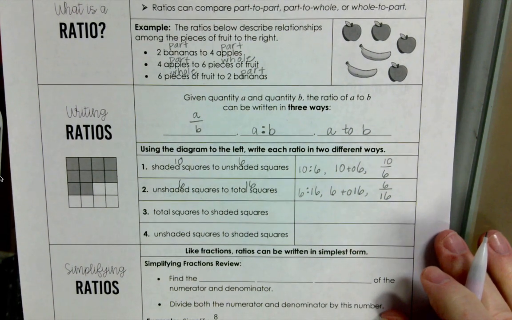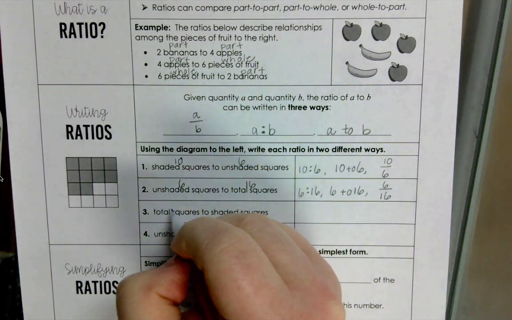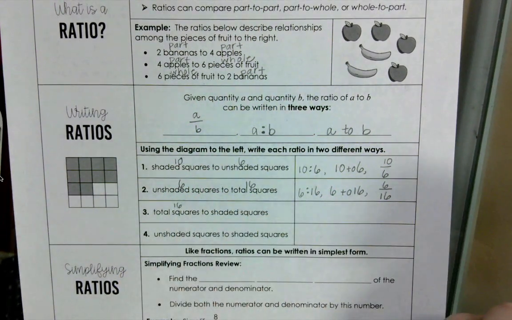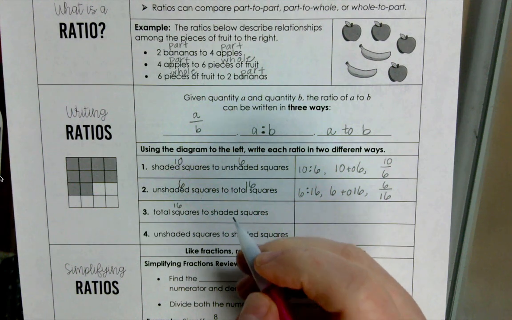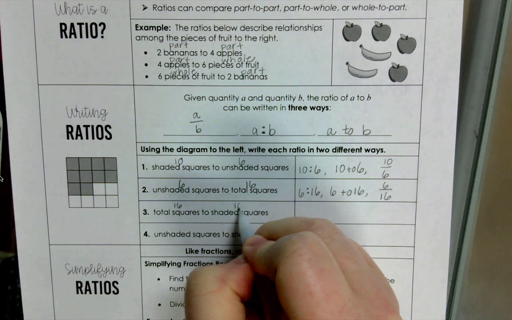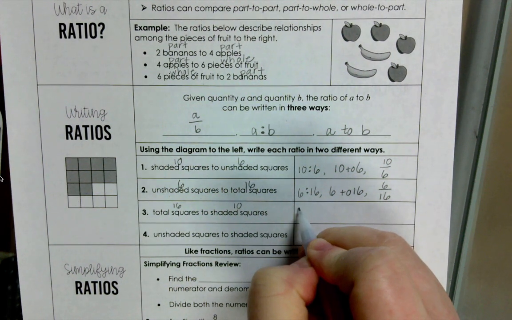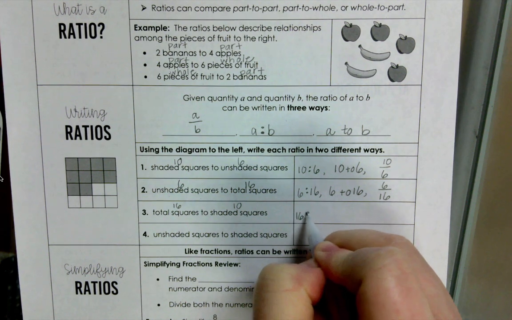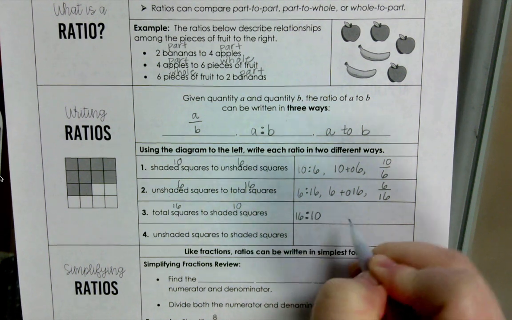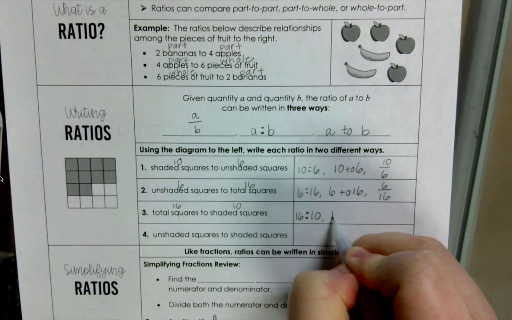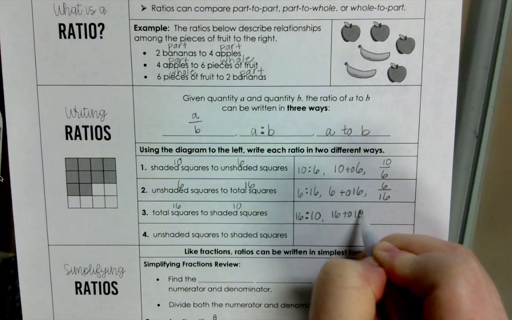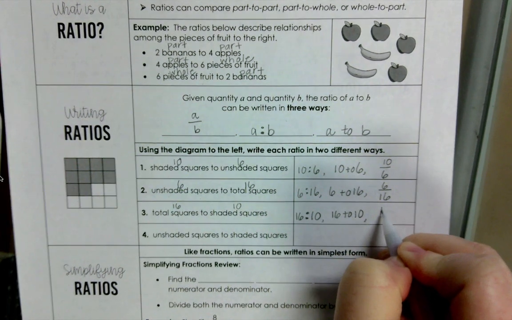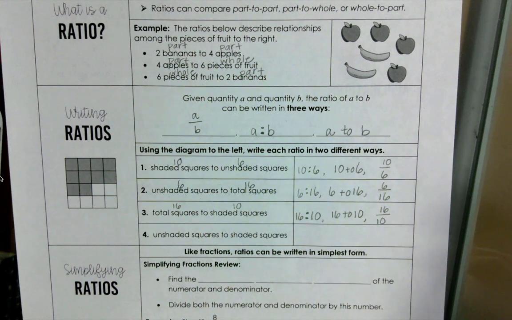Total squares to shaded squares. 16 to shaded squares, which is 10. So 16 to 10, 16 to 10, 16 to 10.